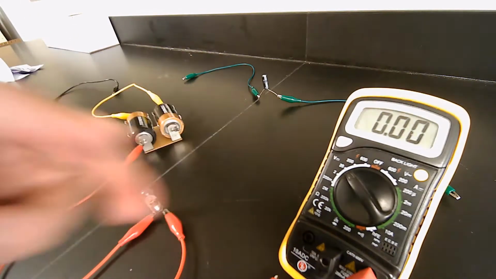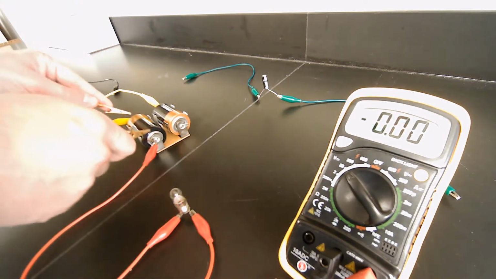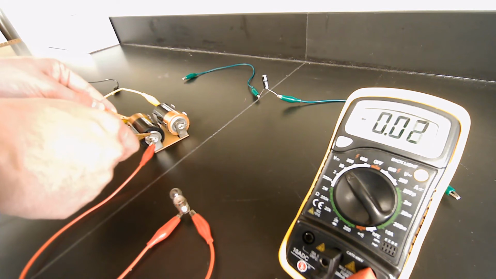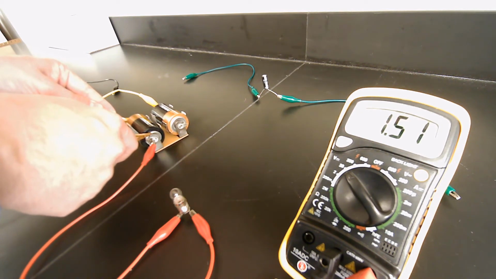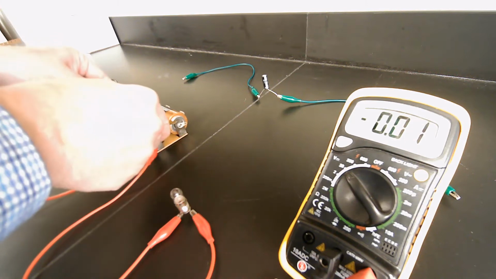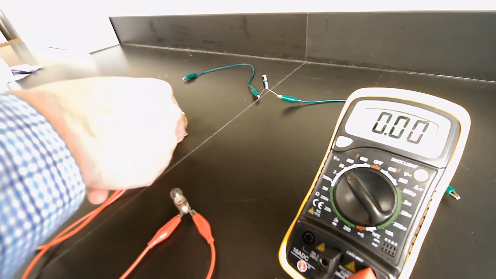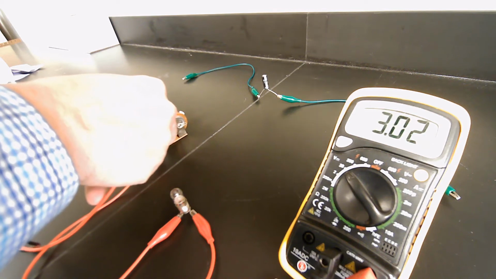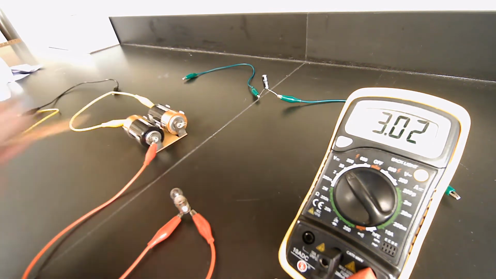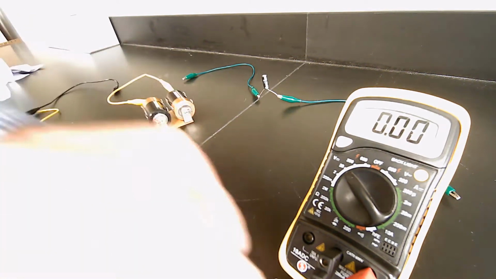I have my voltmeter here. We can measure the voltage across our batteries. So here's the first battery. We see that it has a voltage of roughly 1.5 volts. The other battery has a voltage of 1.5 volts, which means that my total voltage end to end is going to be 3 volts. So I'm just measuring the total voltage of my batteries. I have roughly 3 volts potential difference.